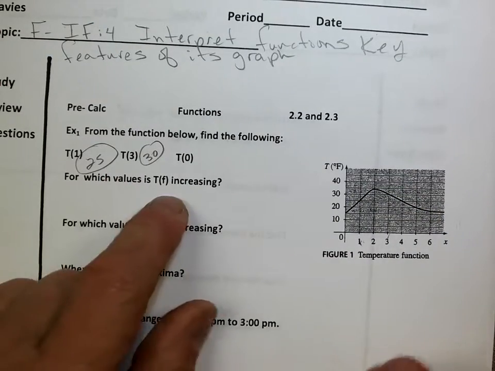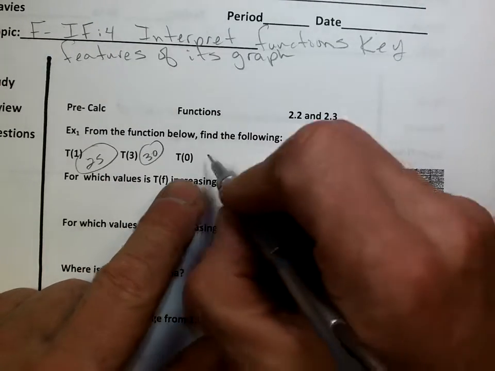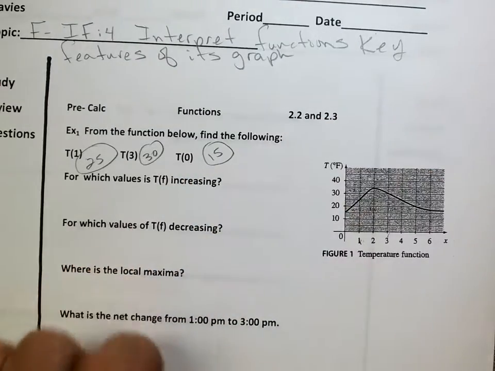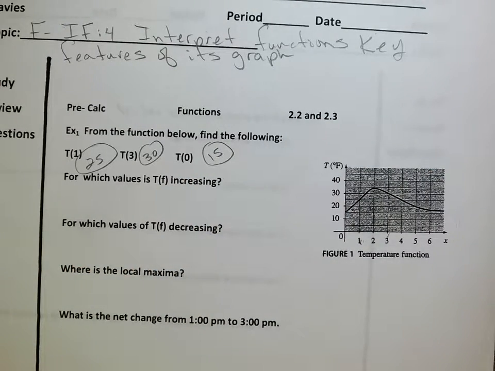T of 0, about 15. Yeah. Okay, there's nothing hard about that at all. Yeah, super easy. But wait, somebody will say, Mr. Davies, I don't get it. Hopefully not. Cross my fingers.